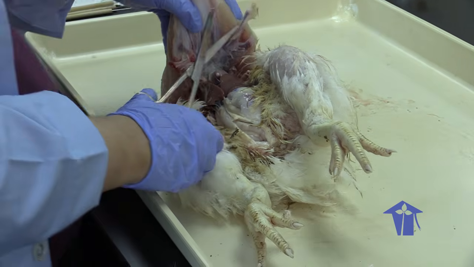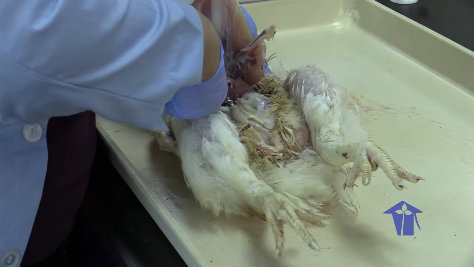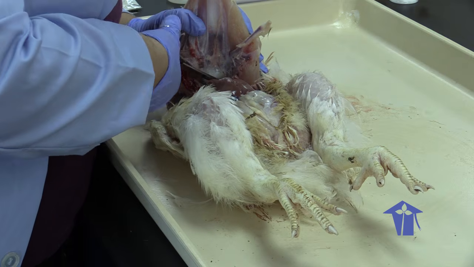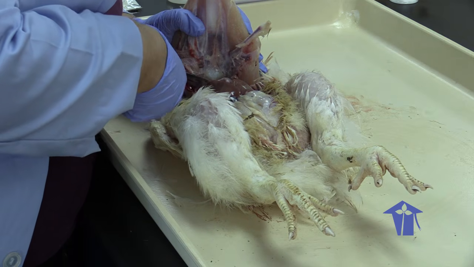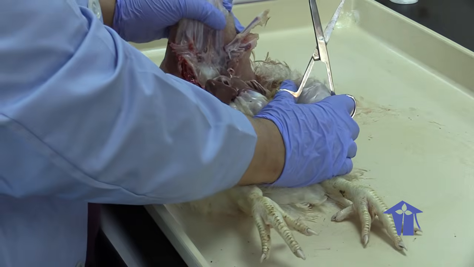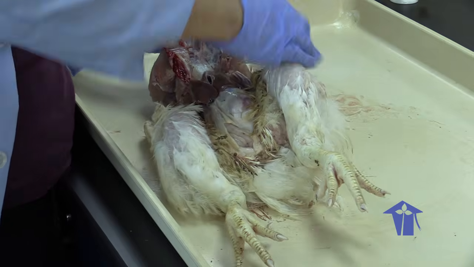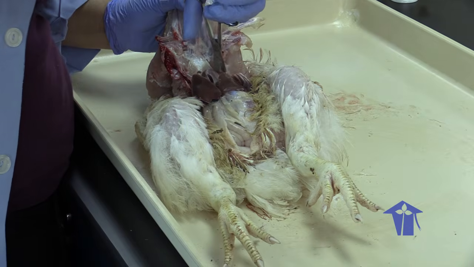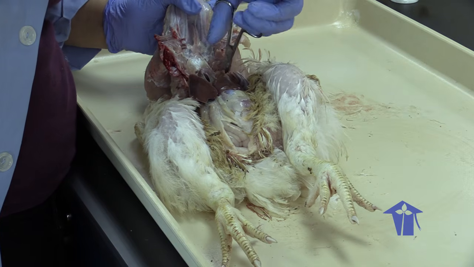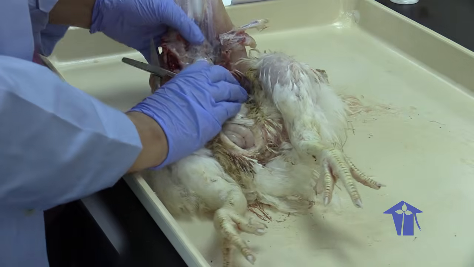Again, I'm just trying to clear this massive block of breast meat off. This is going to sound gruesome, and you might hear me yelp in distress a little, because even though I do this, it's not something I have a lot of fun doing.